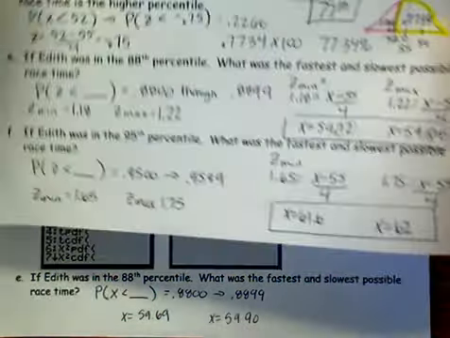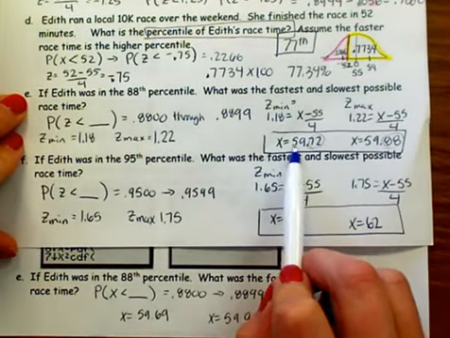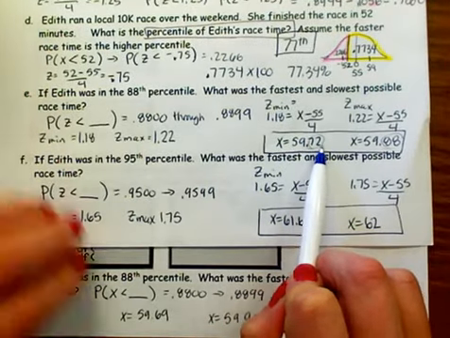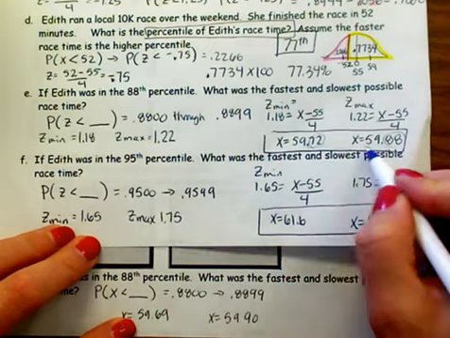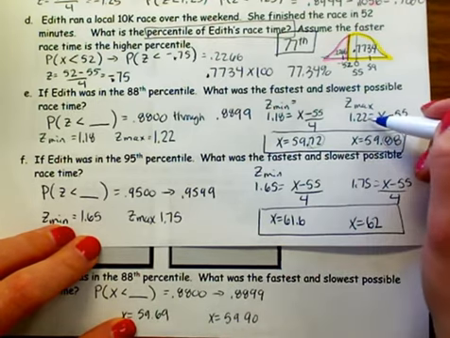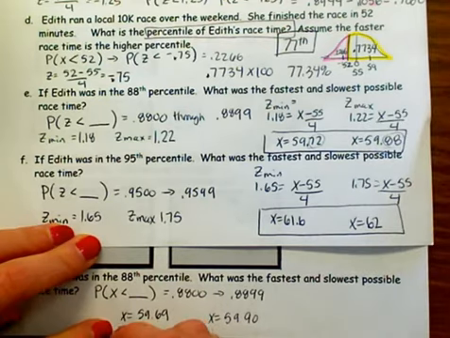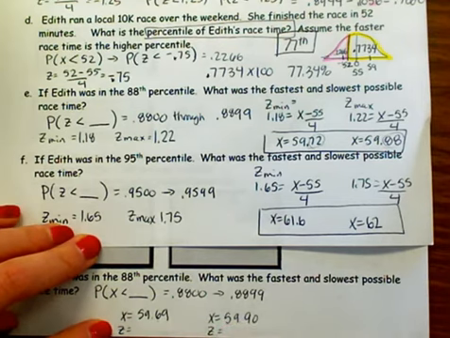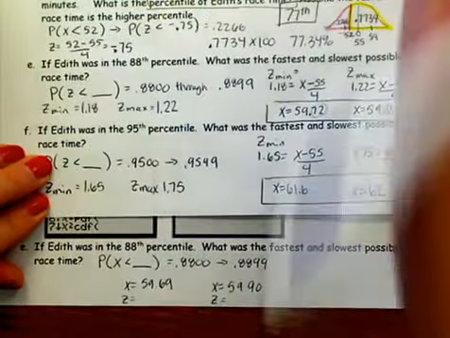Let's check. So 88th percentile, we got 59.72, and here we got 59.69 because we couldn't get quite to 0.8800. And here 59.88 because our z-score was slightly off. Now, let's say that you really wanted a z-score. You could convert, or you could tell your calculator to look them up for you. So let's leave these two examples here.